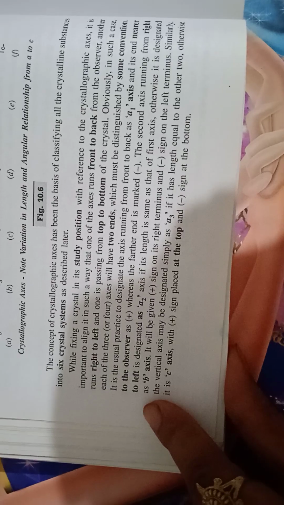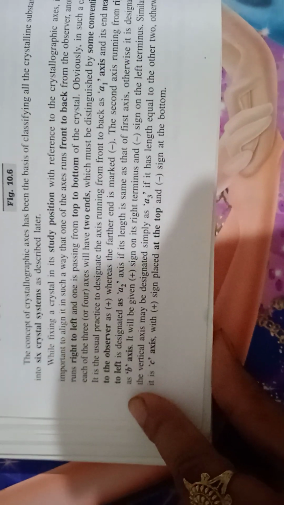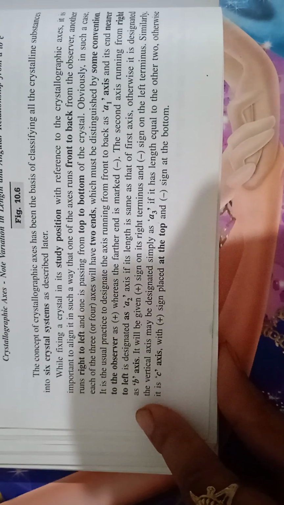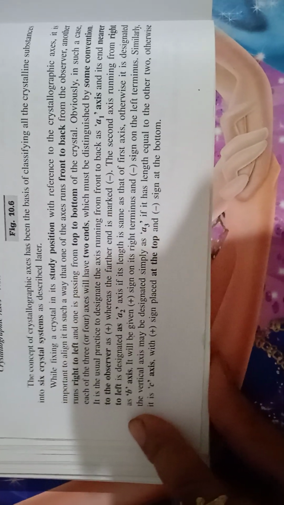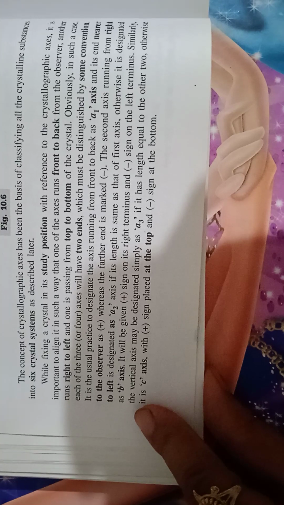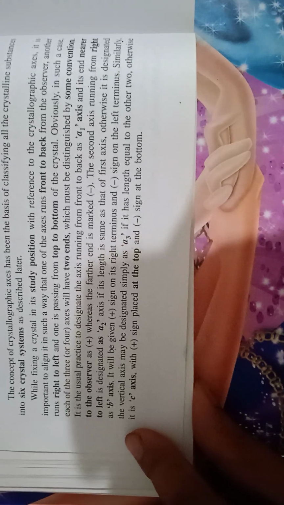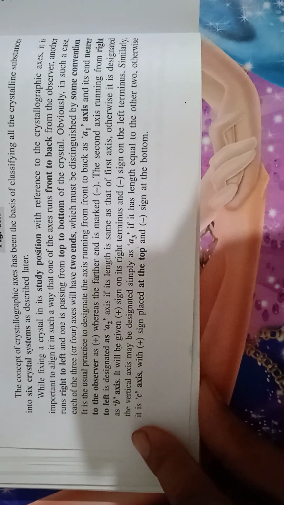The second axis, running from right to left, is designated as the a2 axis if its length is the same as that of the first axis. Otherwise, it is designated as the b axis. It will be given a plus sign on its right terminus and a minus sign on the left terminus. Similarly, the vertical axis may be designated simply as a3 if it has a length equal to the other two. Otherwise, it is a c axis with the plus sign placed at the top and the minus sign at the bottom. So in the figure, clearly we see.